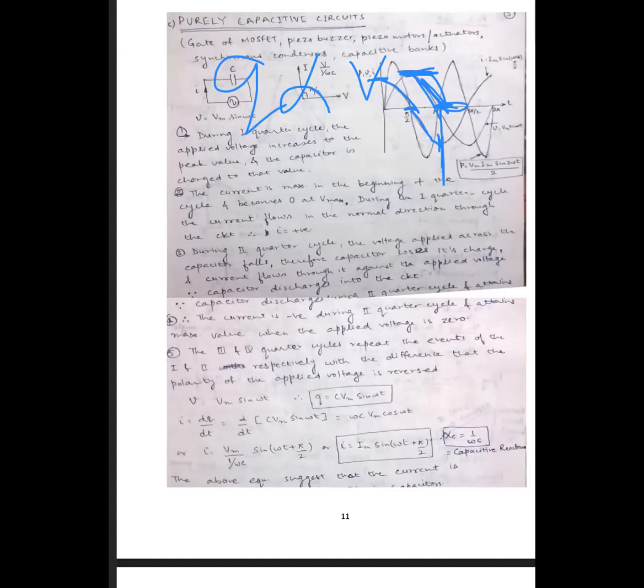Okay, so now we will see how this current is leading. Since Q is CV, we have applied V equal to Vm sin omega t, so it becomes sin omega t. Now the current is dq by dt.